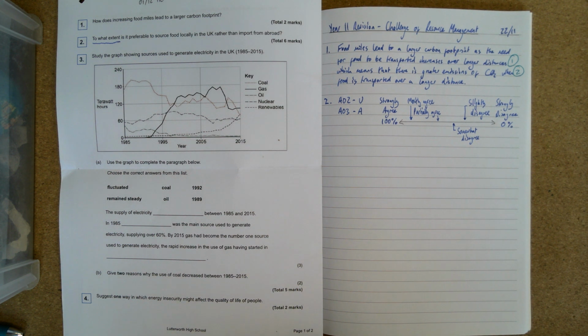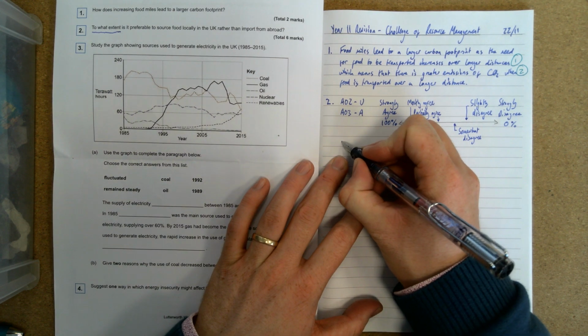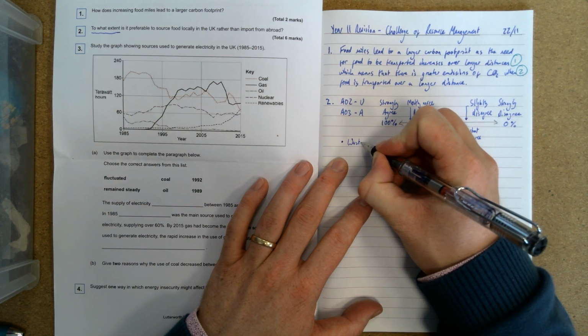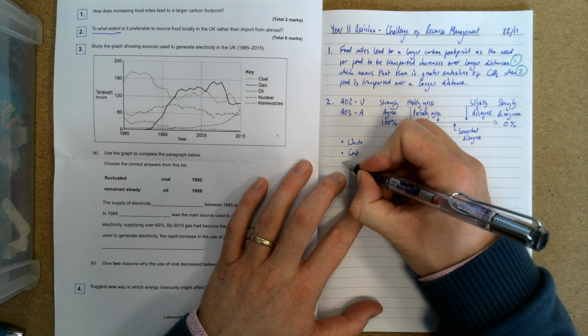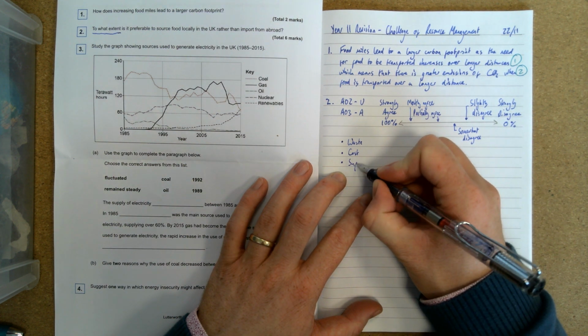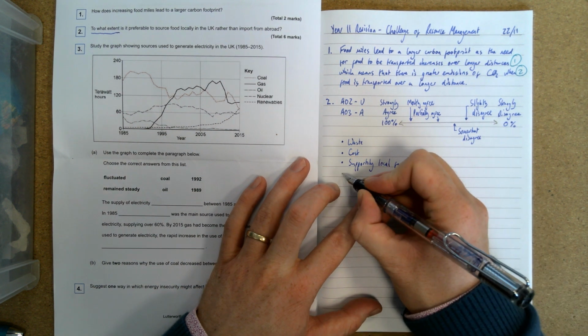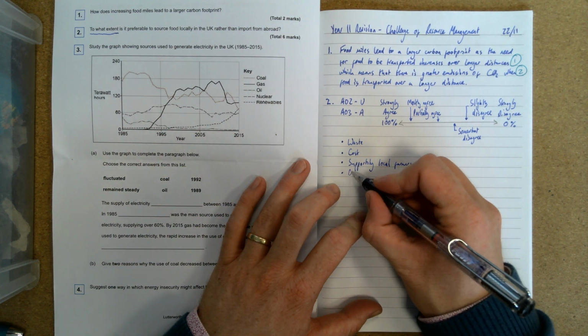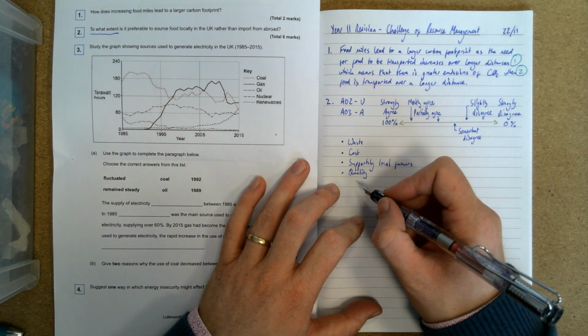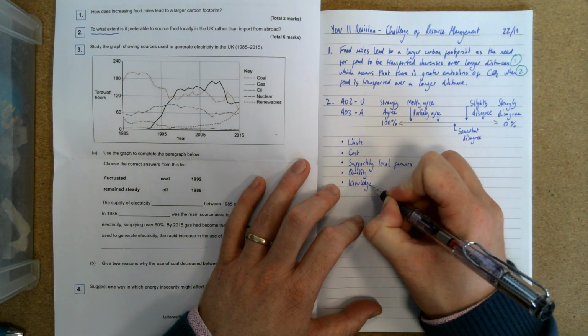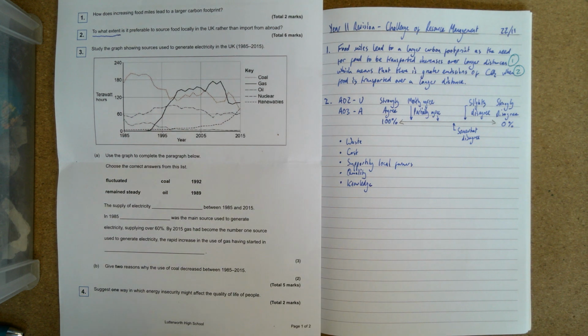So we need to think about food and why people might choose to buy locally produced food rather than food from abroad. So there's a few issues that you might wish to talk about, and each of these is going to get you credit for your understanding. So you might talk about waste, you might talk about cost, you might talk about supporting local businesses, so supporting local farmers. You might talk about quality of food as well, and you might talk about the knowledge of where that food comes from. So some of these have got pros and cons.